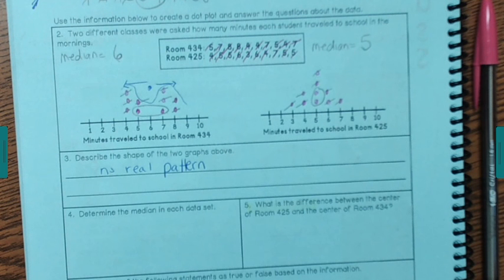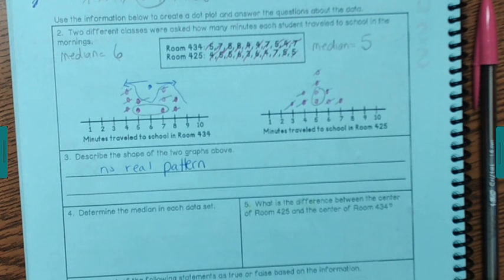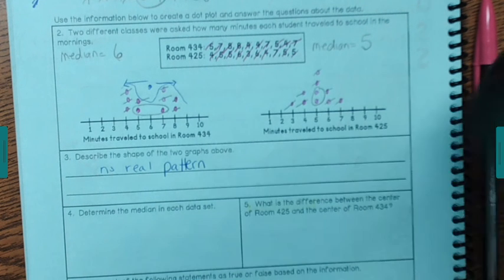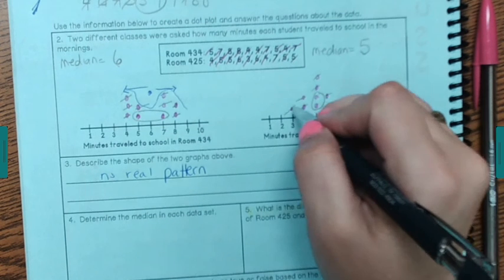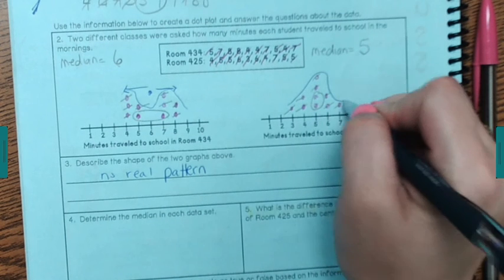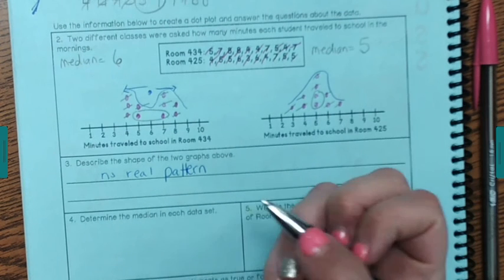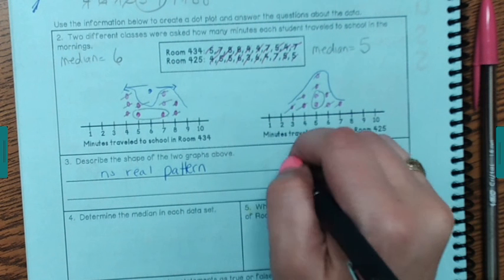In 7th grade, yours will always either be symmetric or skewed. You'll never have anything like this. Okay? All right, on the other one, what do you notice about the shape? Symmetric or skewed? Symmetric.